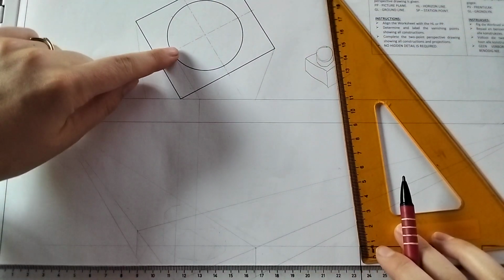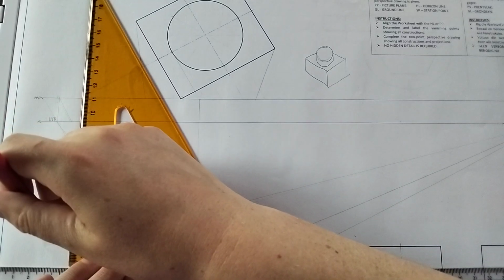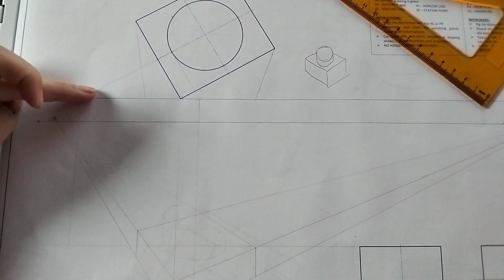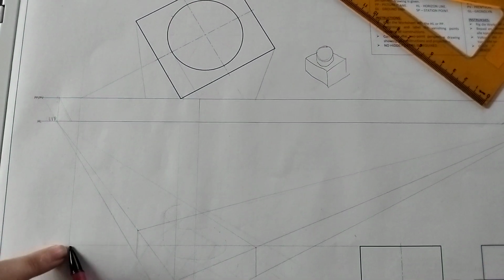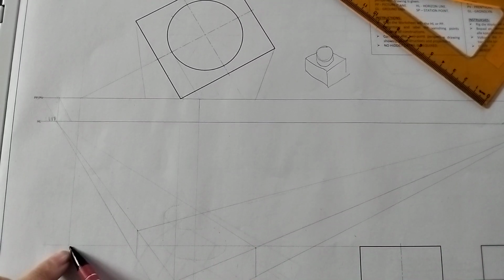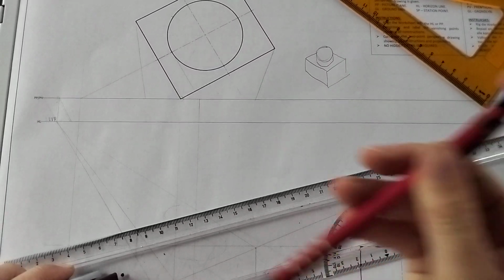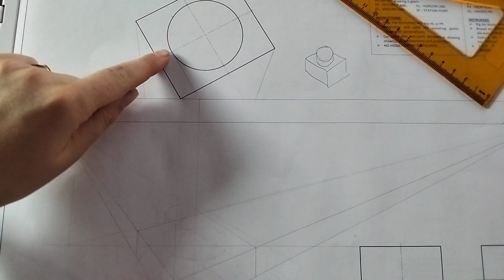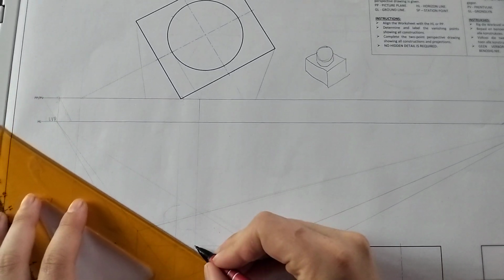Okay, and then the same with my 30 degrees line, I'm bringing it to the same line, the top part of that circle. Because this one is going 30 degrees, it must go to the vanishing point which is also 30 degrees, which means it goes to the right vanishing point. So I'm going to take this one to the right vanishing point. Okay, and then this one is the 60 degrees, so I'm going to take that one to the left vanishing point.